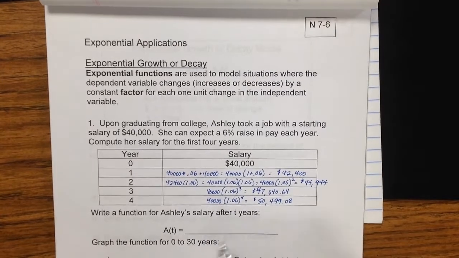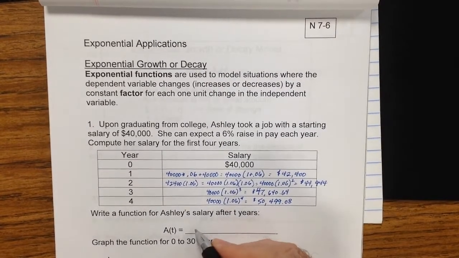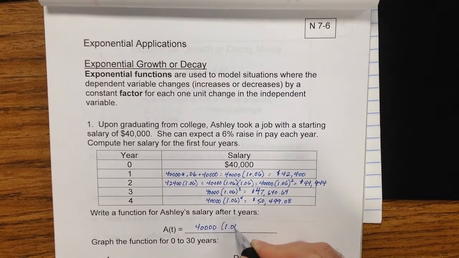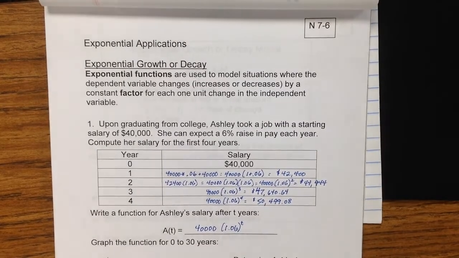So write a function for Ashley's salary after T years. It'll be 40,000 times 1.06 to the T power.